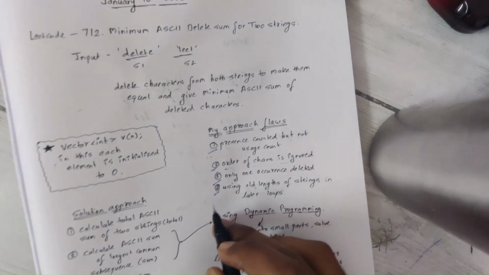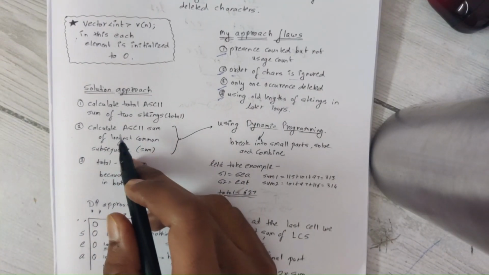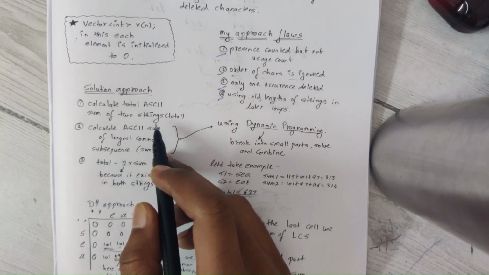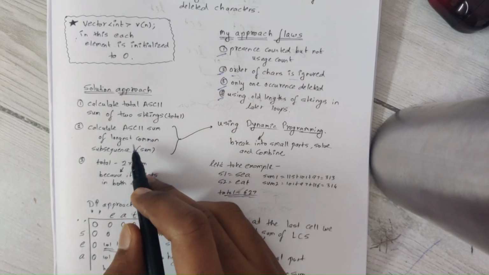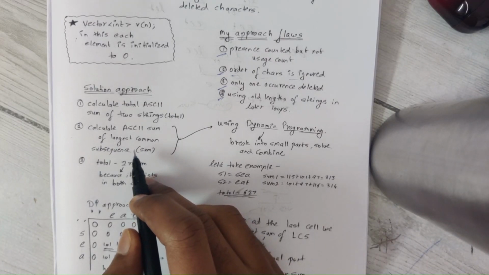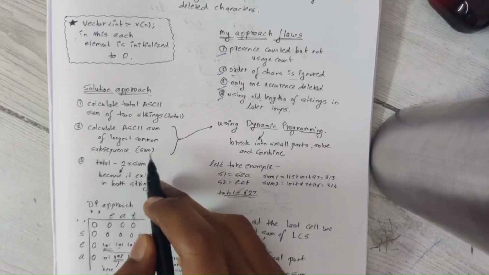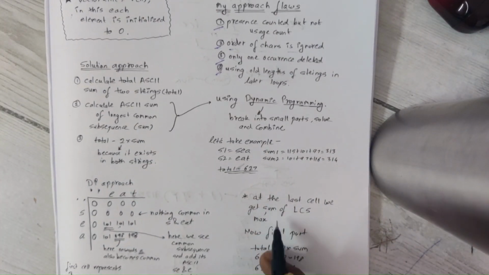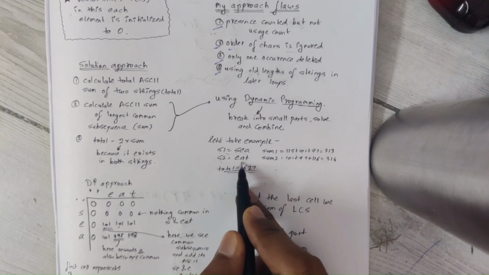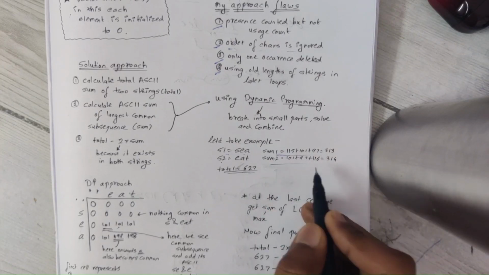Now we will look at the actual solution approach. In the actual solution, we have to calculate the total ASCII values sum of the two strings, and then we will take a DP approach in which we calculate the ASCII sum of just the longest common subsequence. Here you can see that we have two words, SEA and EAT. First we will take out the total sum.